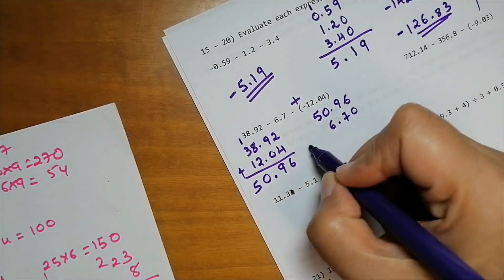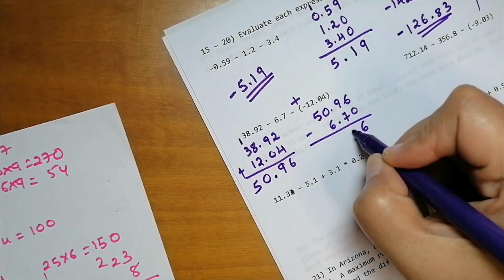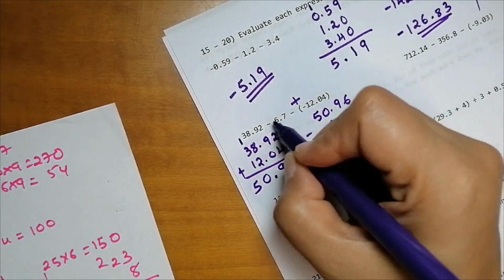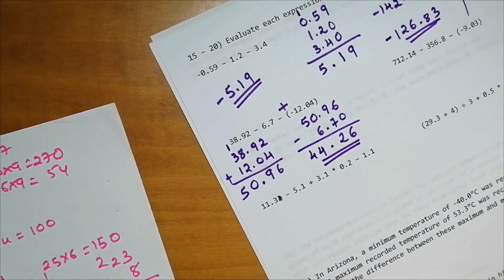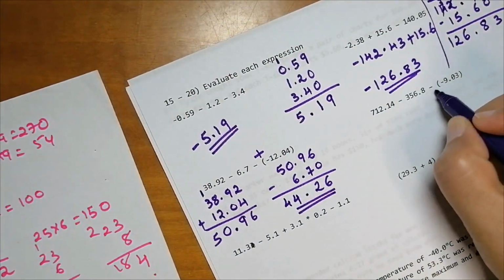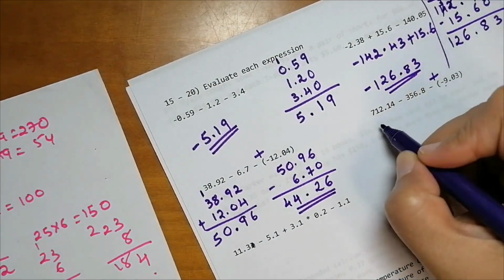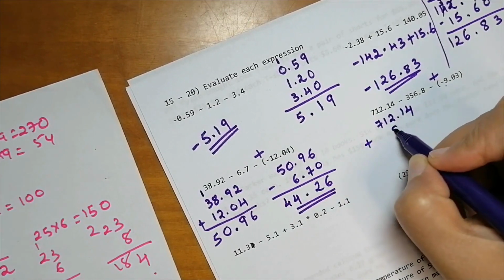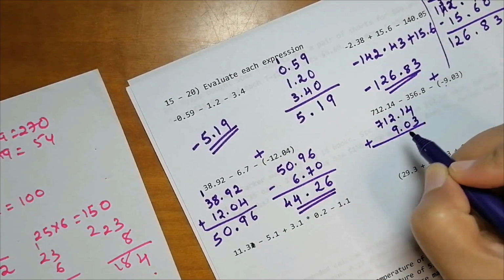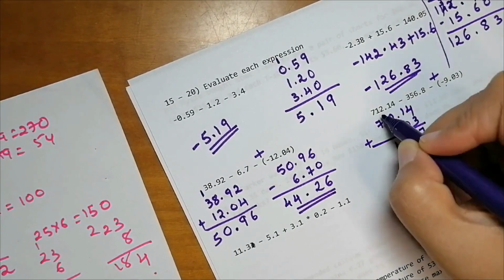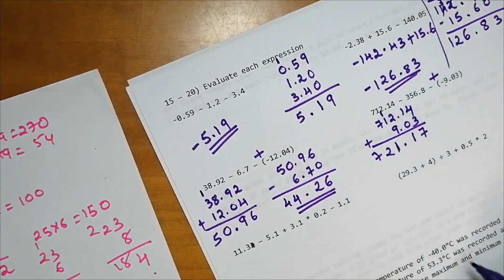Okay, so let's do this. This is 6, this is 2, this is 44, right? And this will be a positive number because the larger number was positive. Okay, so the next one, we have positive number, negative, and this will eventually be positive, right? Minus minus becomes plus. So let's add the positive numbers here because we have 2 of them, plus 9.03. Okay, so this is 7, this is 1, this is 1, 1 here, 2, 7, right?